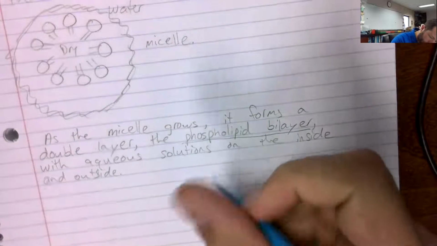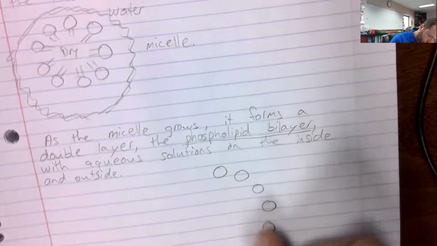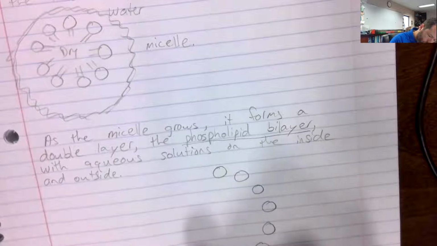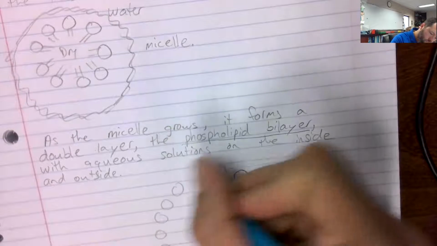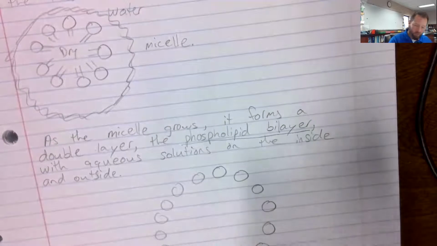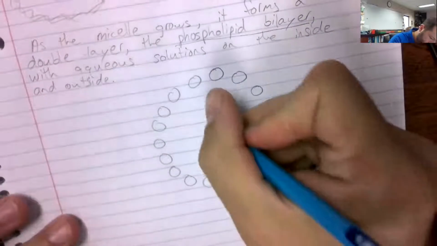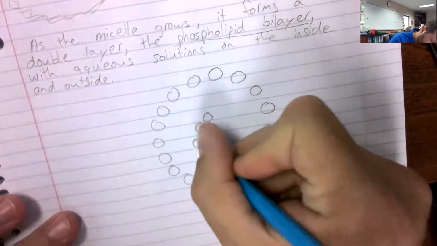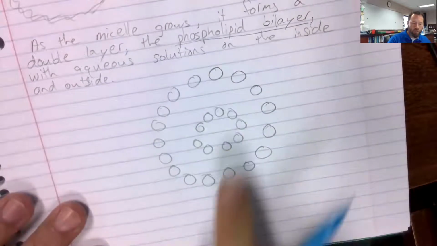So diagram that. There we go. There's our outer layer. And there's our inner layer.